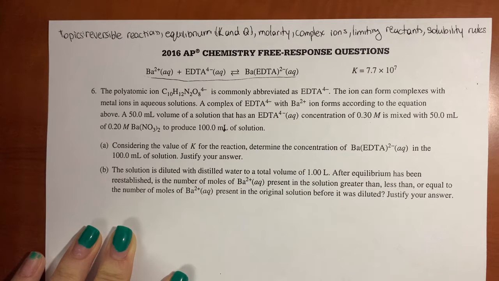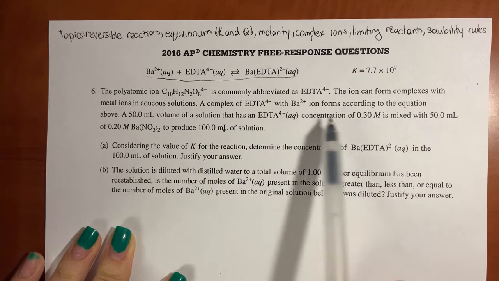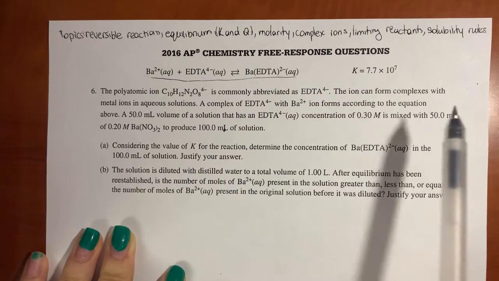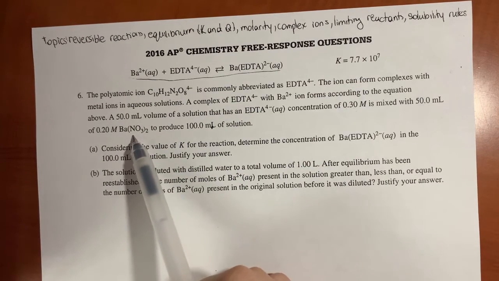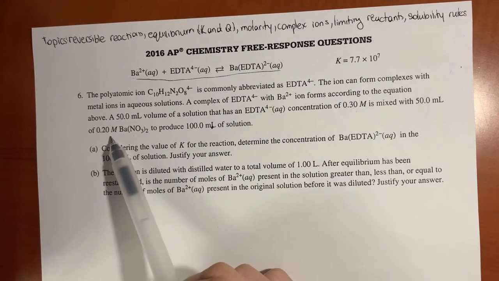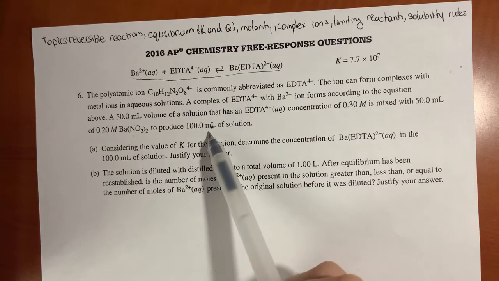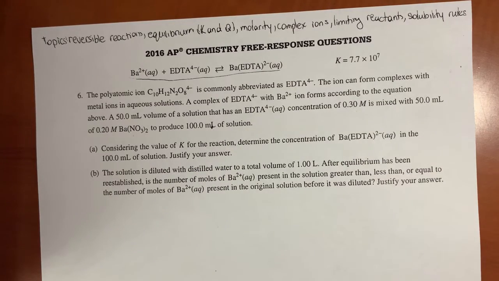of C10H12N2O8 4-. We are also given an example where we have 50 milliliters of EDTA at a concentration of 0.3 molar, mixed with 50 milliliters of Ba(NO3)2 with a concentration of 0.2 molar to produce a 100 milliliter solution.